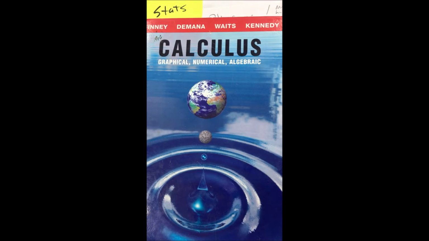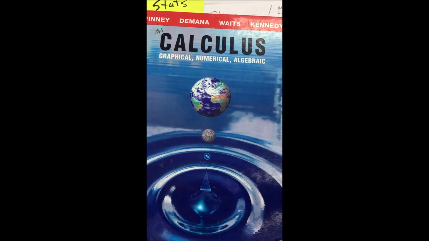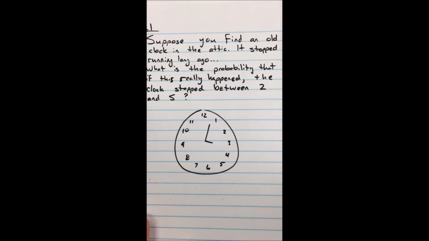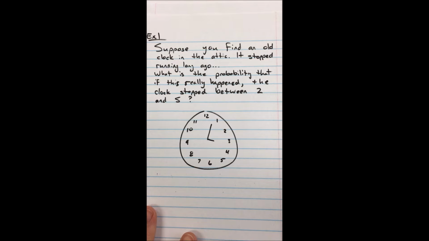The first example is a calculate-the-probability type of example. It comes from the first edition of the book that we use in AB calculus. So this is a topic that book covers, although our book does not. And so here is our first question. It says, suppose you find an old clock up in an attic. It stopped running long ago. What is the probability that, should this really happen, the clock stopped somewhere between 2 and 5?